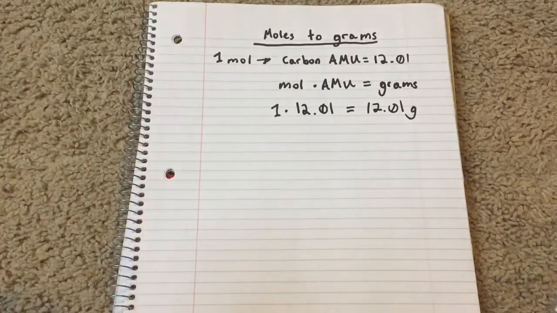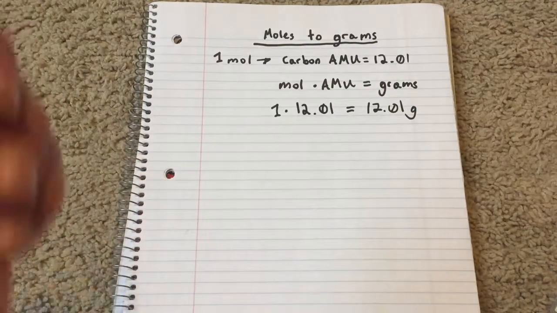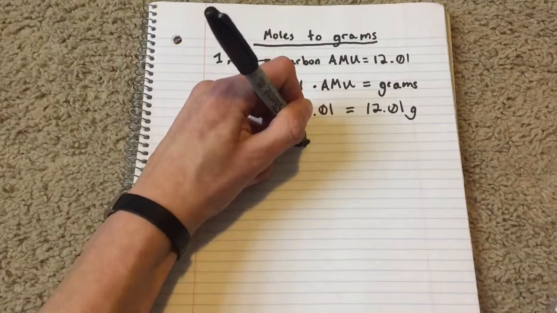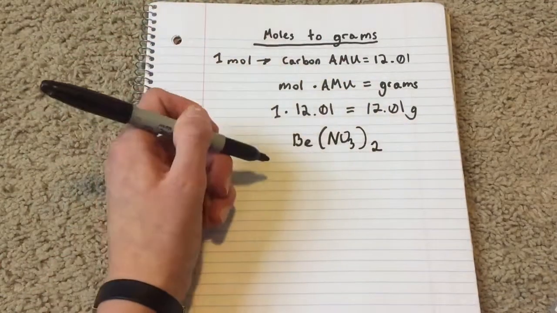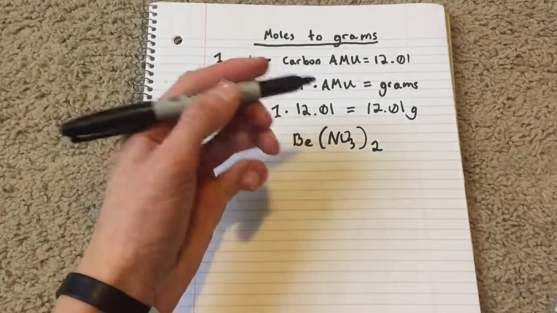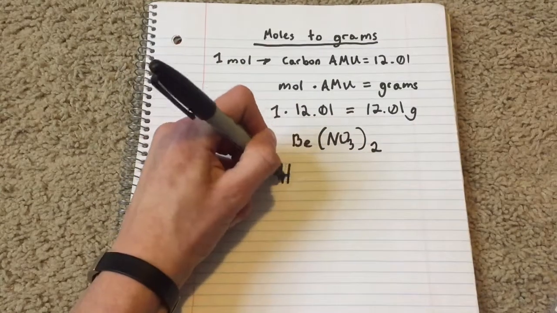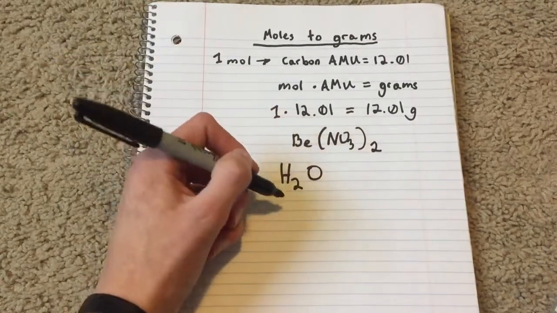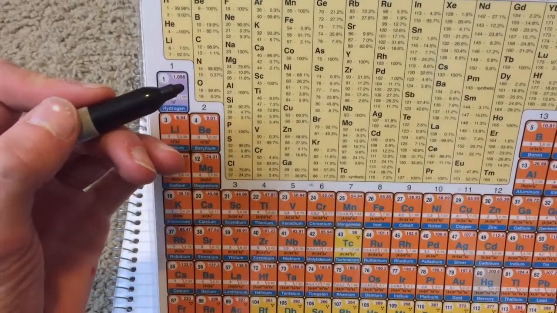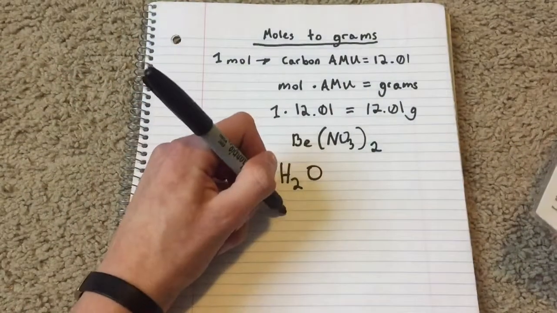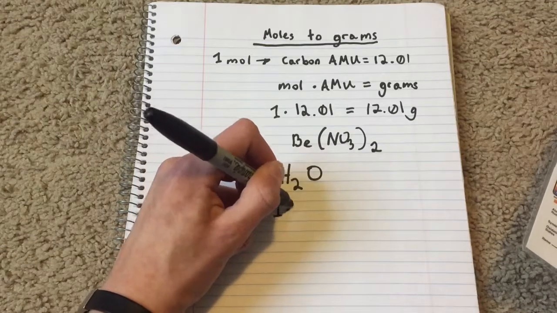Let's step this up. So let's say beryllium nitrate, BeNO3 2. Actually, first let's go with water, because let's not get into this first. So H2O. So hydrogen's AMU is 1.008. Let's just say it's 1. So hydrogen is 1, but we have 2, so we're going to multiply that by 2.